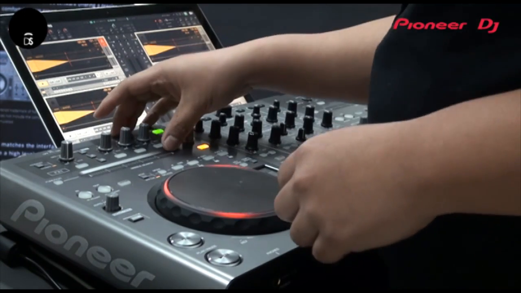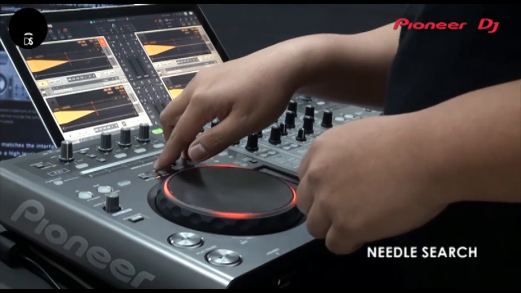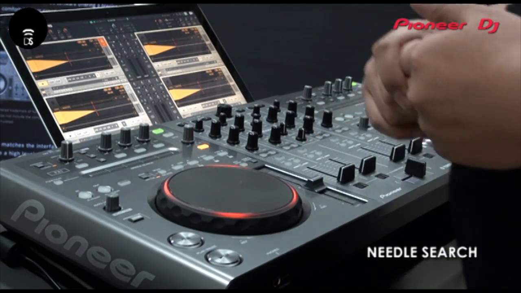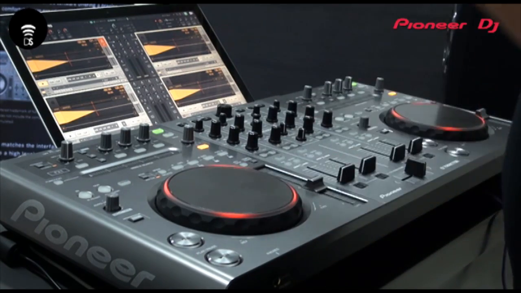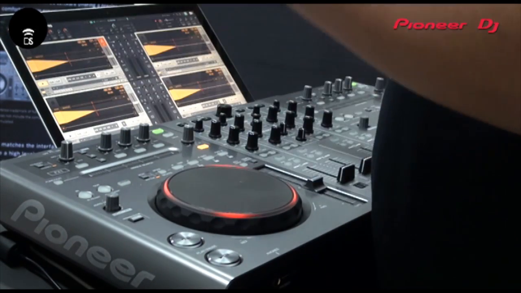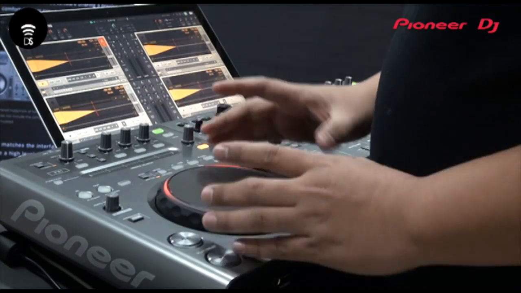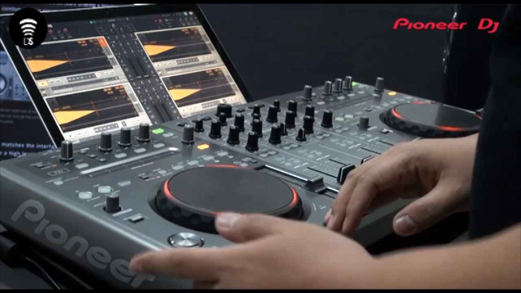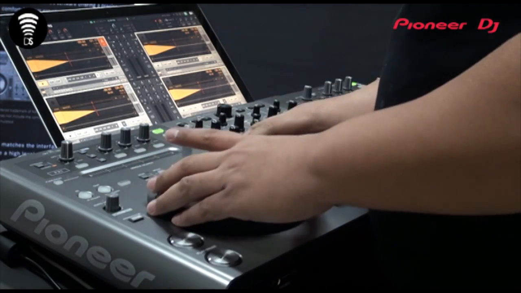On the bottom part of the effects is the needle search. The needle search was introduced by the CDJ-2000. This is almost similar to the CDJ-2000 layout as well, as you can see: the drop down, the play/pause button, the cue button, and the pitch.